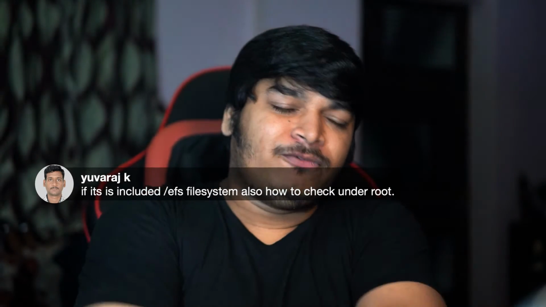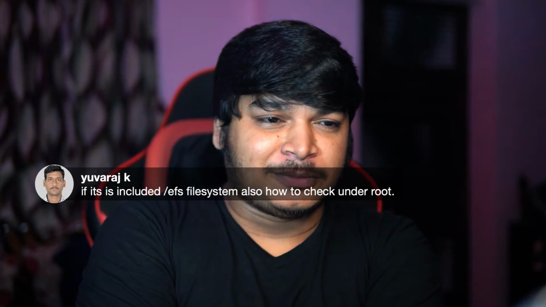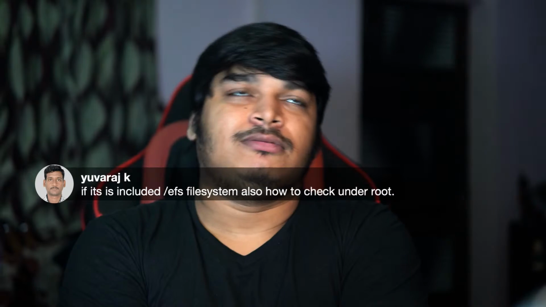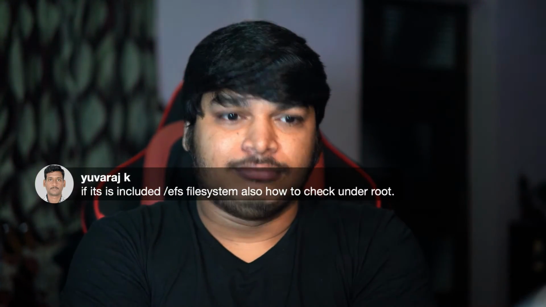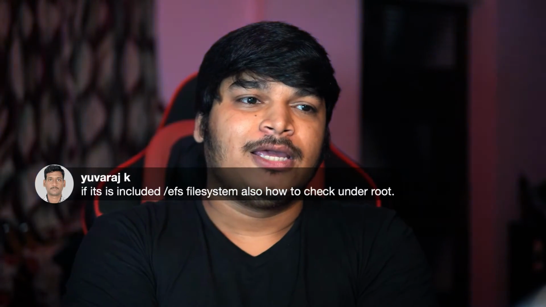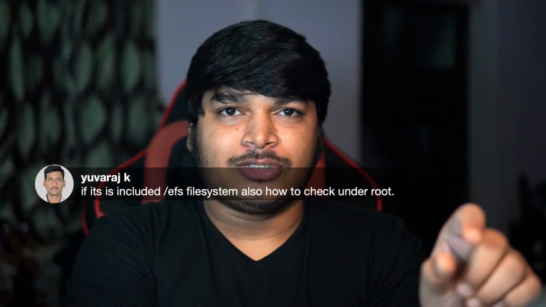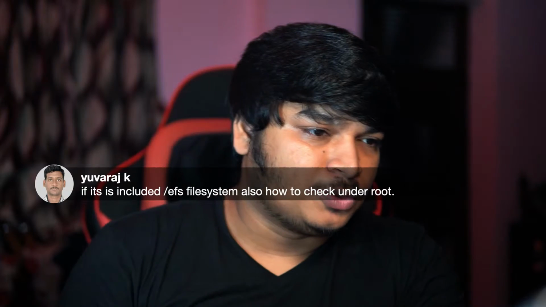And if it's included in an EFS file system also, how to check? Yeah, see, even if you mounted that EFS in the Linux system, when you run df -h, it will show you anyway. So it will work.